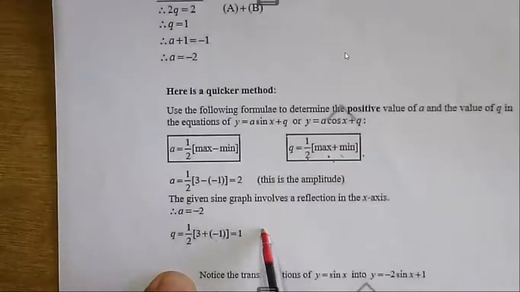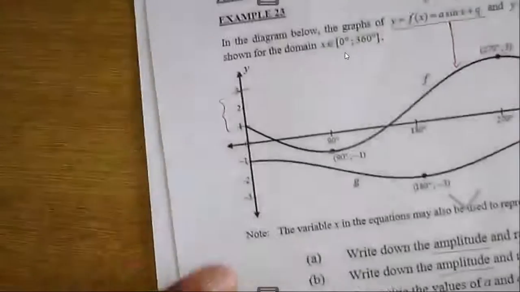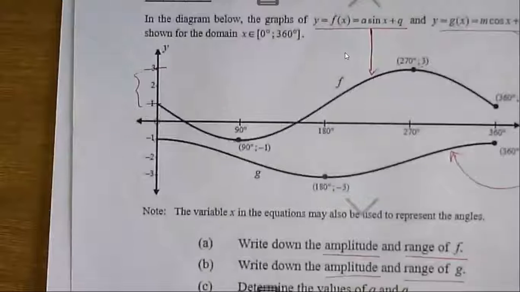Right, in the next video, we will have a look at the next questions, questions b, where you must find the amplitude and the range.